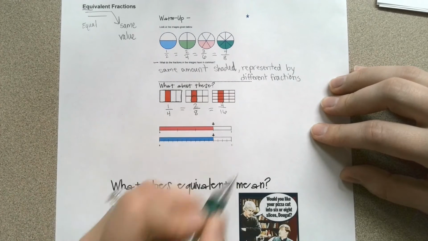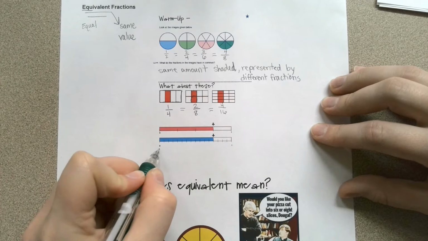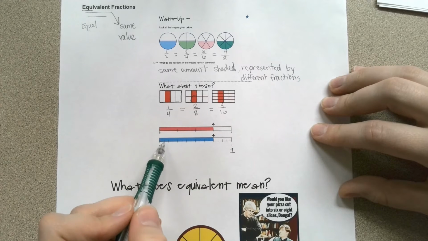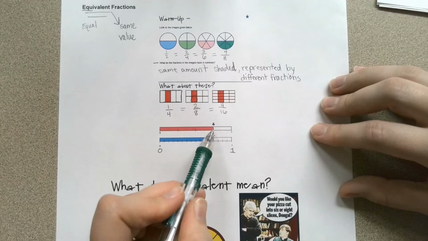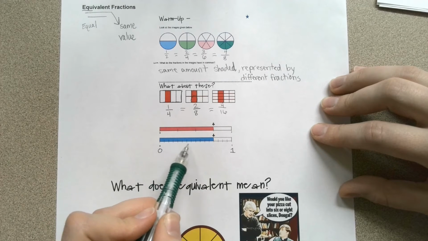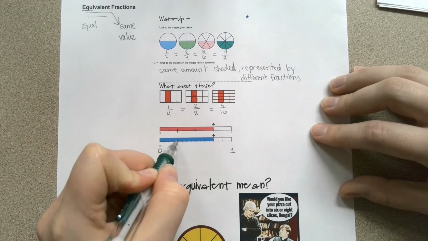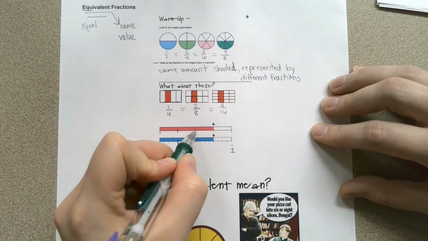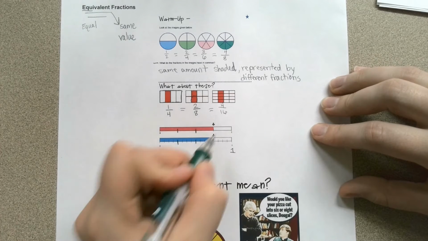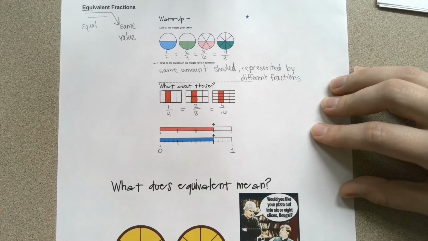Here's another image of what that looks like. We see a number line all the way from 0 to 1 for both of them. And it's shaded all the way to the same distance. But you'll notice that the bottom has more hash marks than the one on the top. But if we identify the same ones, they're in the same place. Those two are in the same place. We've got another little mark here, all the way to the end.